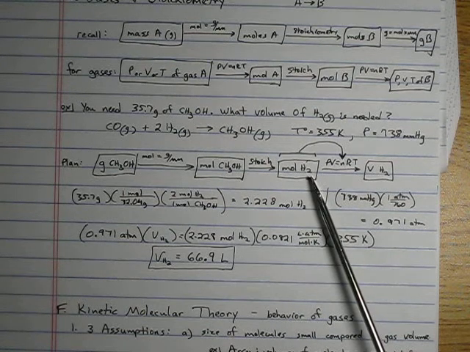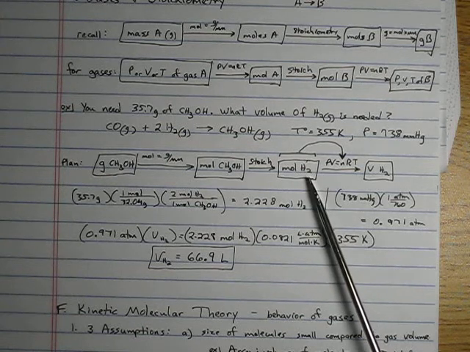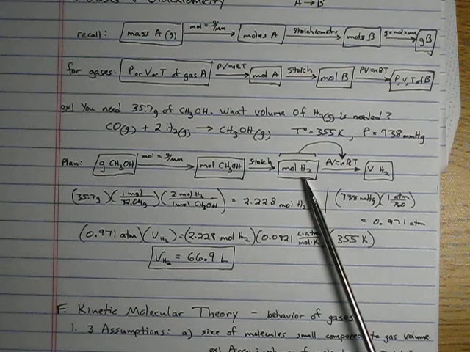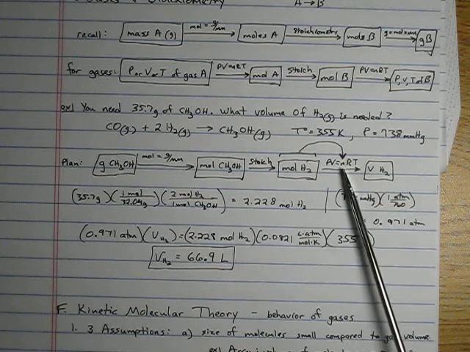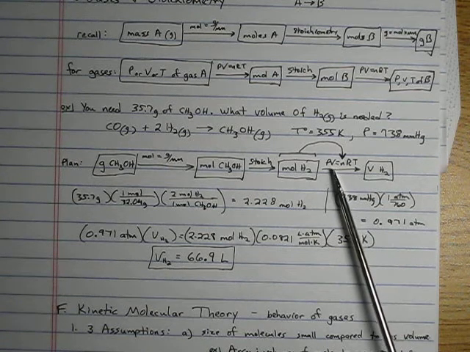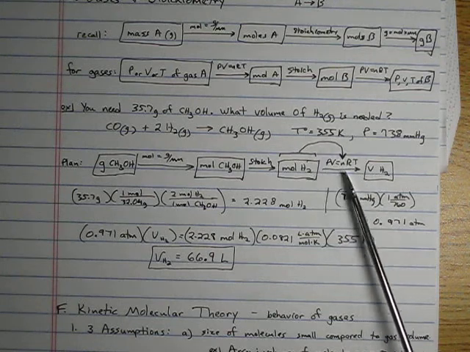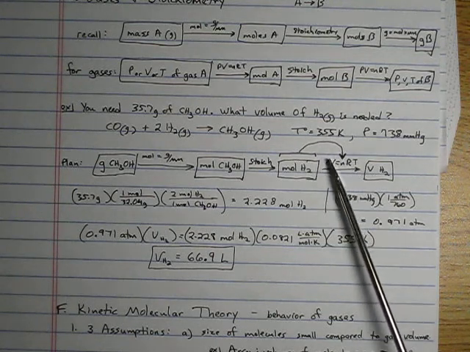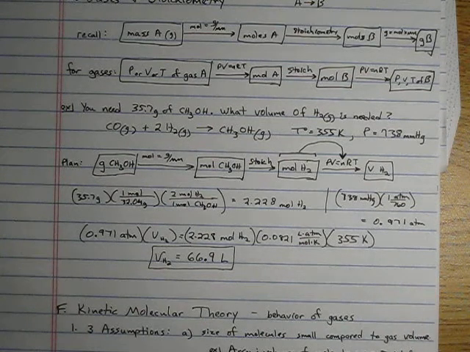But how do I get volume? Well, at this point, you should be thinking moles of H2, moles of a gas, I need the volume of the gas. Those are both variables in the ideal gas law, where the moles of gas is n. Volume is what I'm after. Pressure was given, R is a constant, temperature is given. I have everything I need, once I calculate moles of H2, to calculate the volume of H2. So we just plug in and do that.